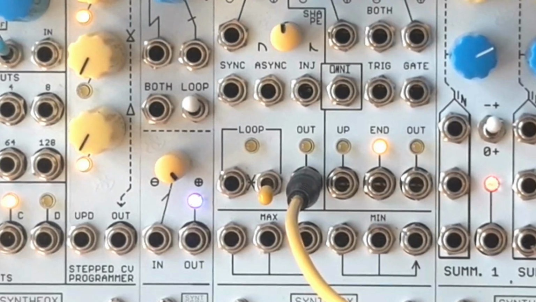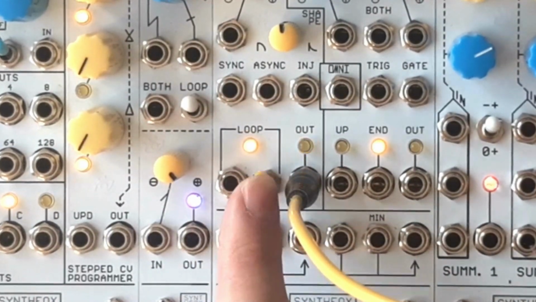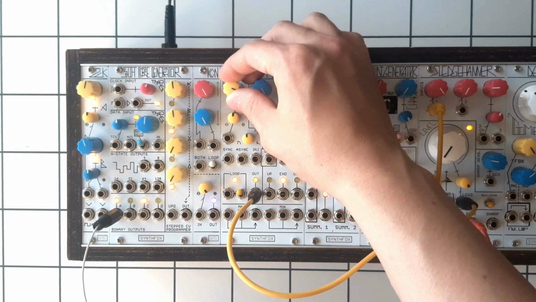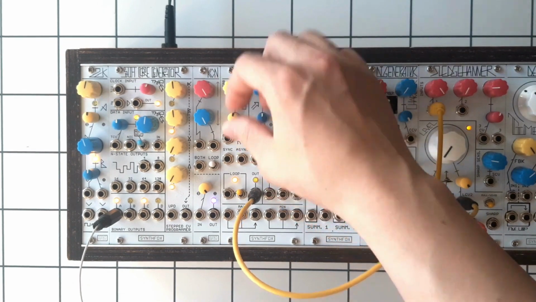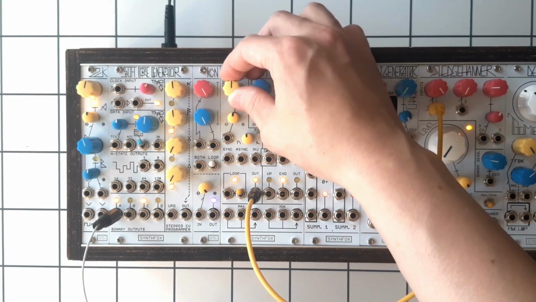Ebb can be easily set to loop using the toggle switch and the input jack combination labeled loop. The ebb timing range is insanely wide, covering from audio frequencies clockwise to minutes-long cycles counterclockwise.